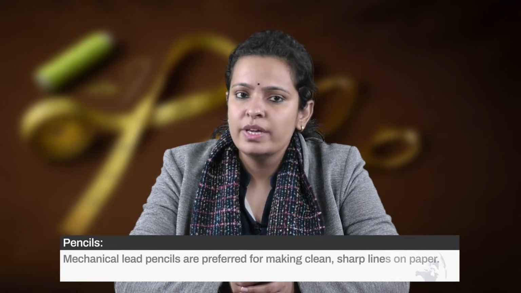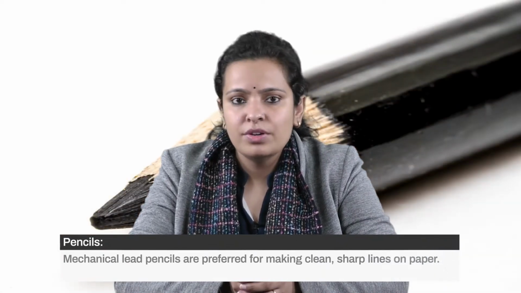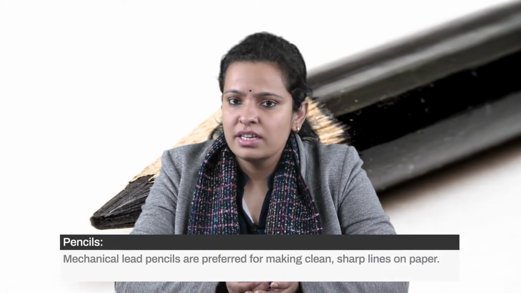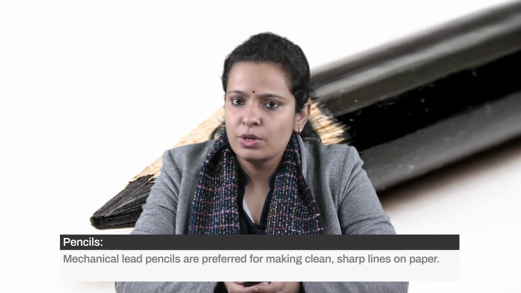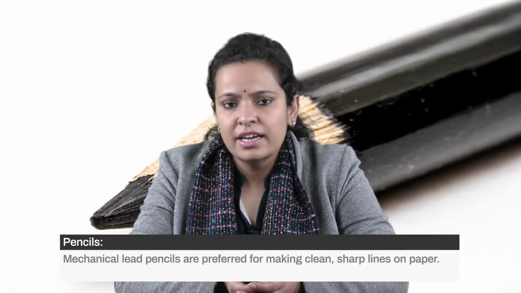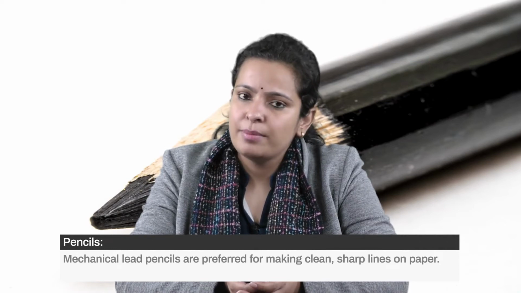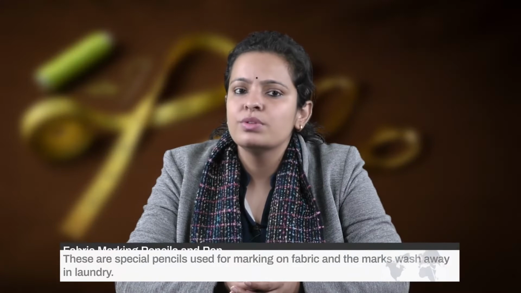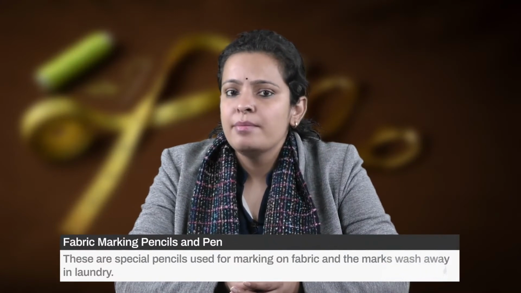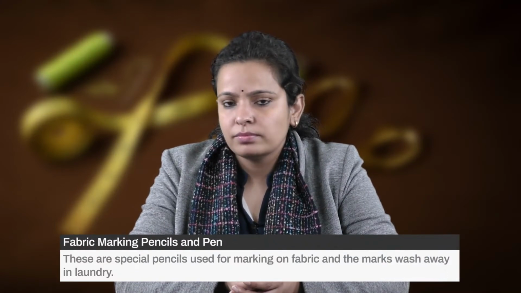The first and most basic, important tool we use is the pencil. A mechanical lead pencil or any type of pencil is preferred for making clean, sharp lines on paper. The second tool is the fabric marking pencils and pens.